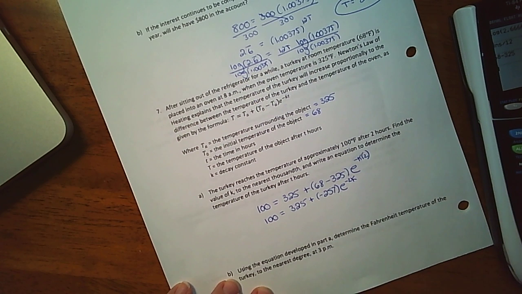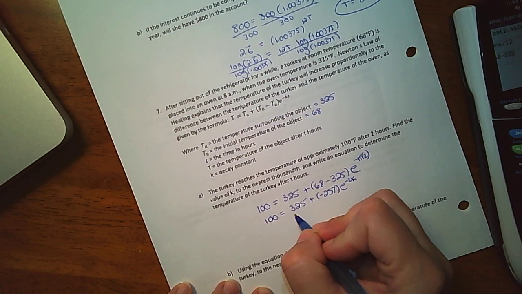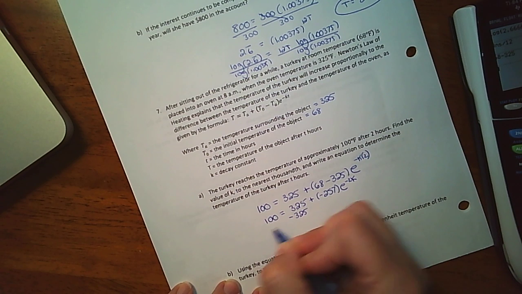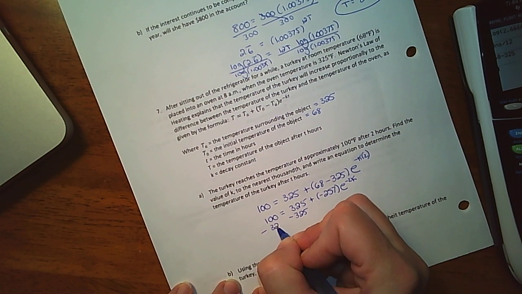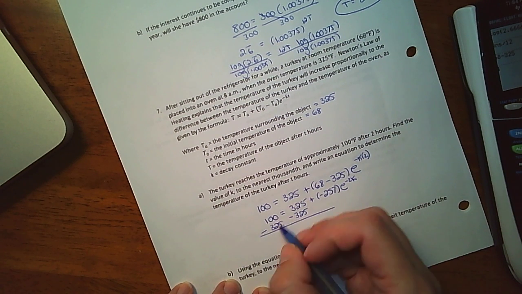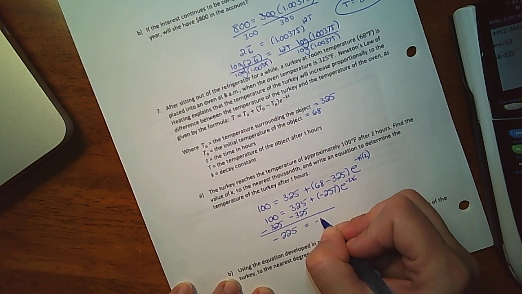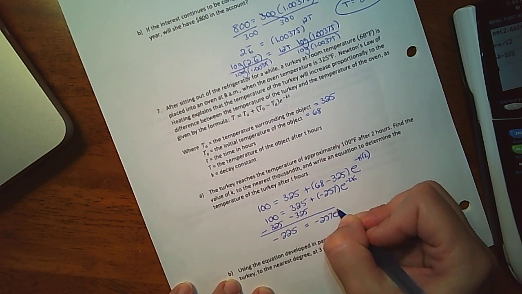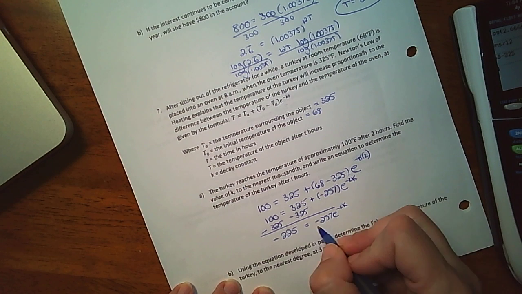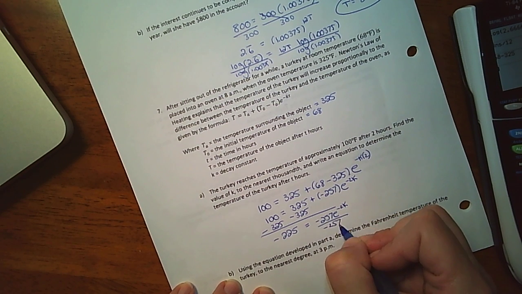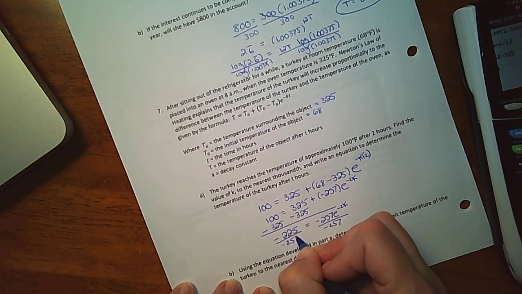Now, the biggest mistake some of you made was combining these two. You cannot do that. This guy is touching him. These guys are stuck together. So what you should have done is subtracted over, and this was probably the biggest mistake. You had to subtract that over first. Negative 225 equals negative 257 e to the negative 2k. Then you divide off the negative 257.